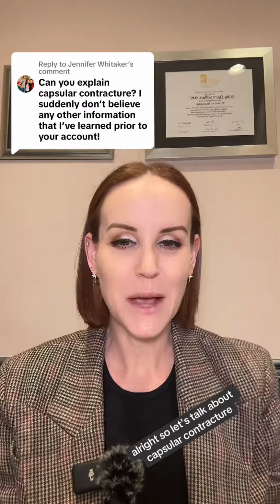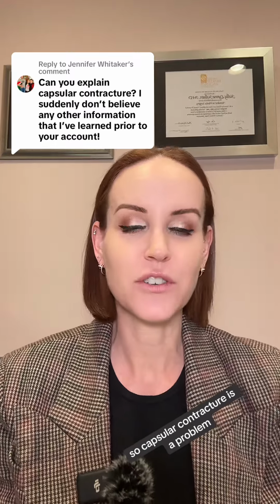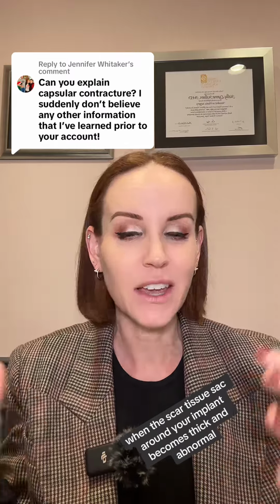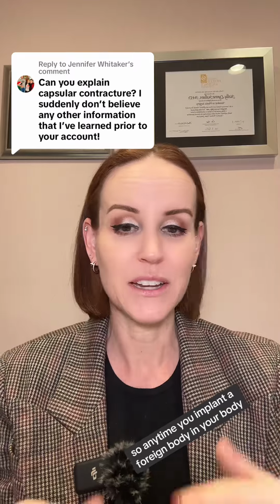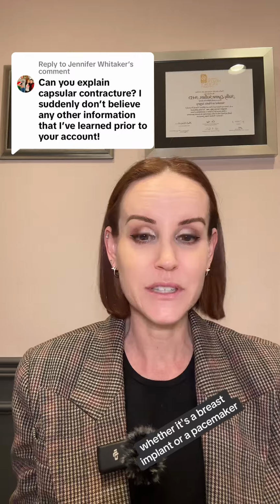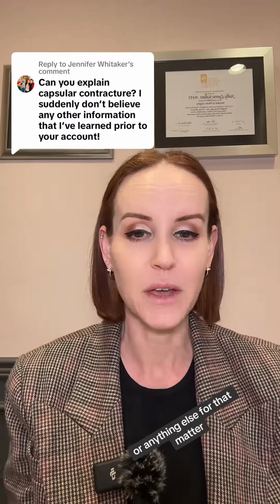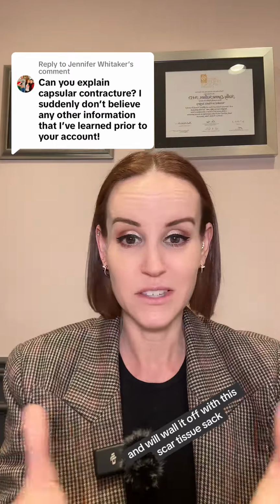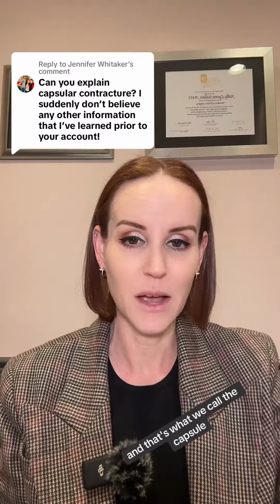All right, so let's talk about capsular contracture. Capsular contracture is a problem when the scar tissue sac around your implant becomes thick and abnormal. Anytime you implant a foreign body in your body, whether it's a breast implant or a pacemaker or anything else for that matter, your body recognizes it as foreign and will wall it off with this scar tissue sac, and that's what we call the capsule.